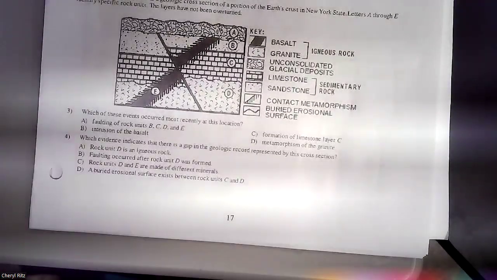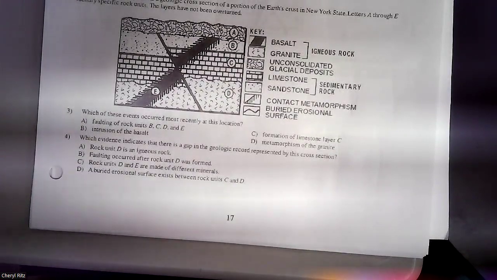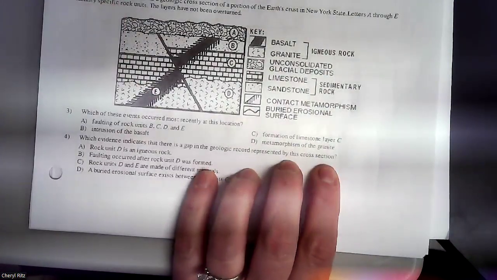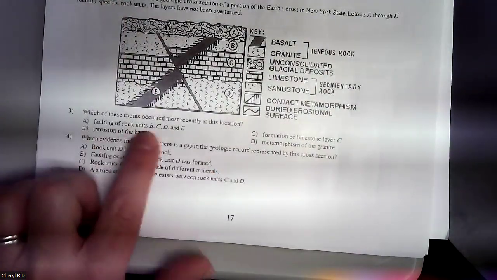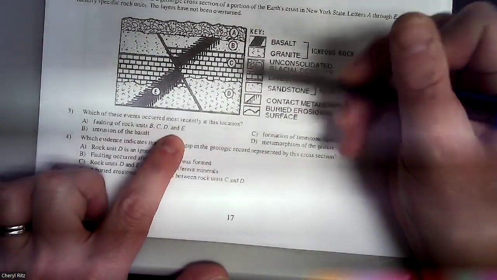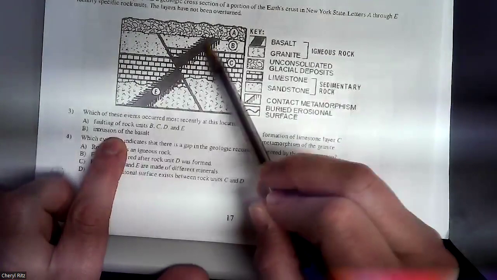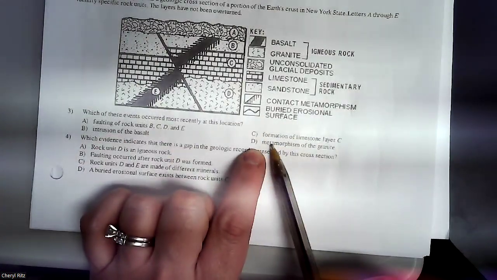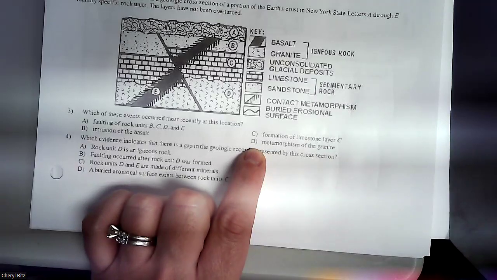So which of these events occurred most recently at this location? Again, instead of just diving into the picture, I think it's best to look at the 4 answers first. So is it the faulting of B, C, and D and E? Is it the intrusion? Is it the formation of the limestone? Or is it the metamorphism of the granite?